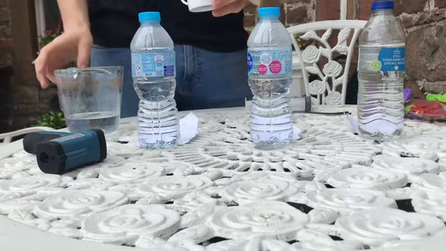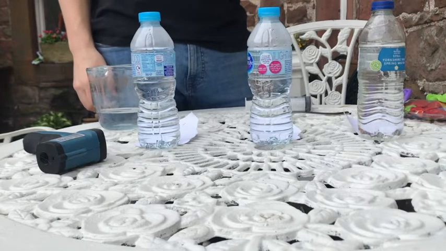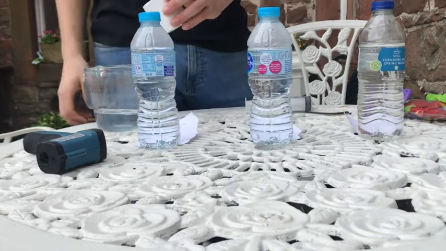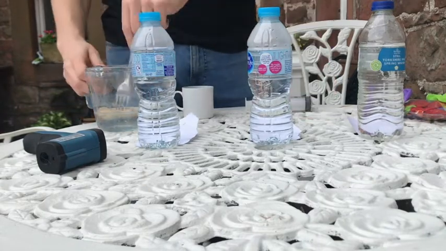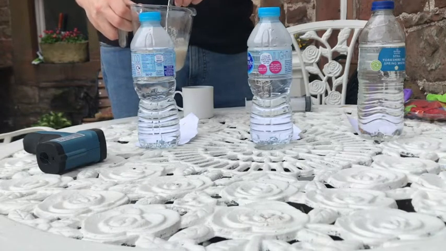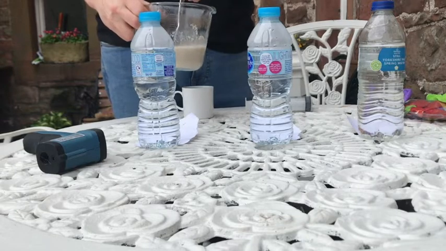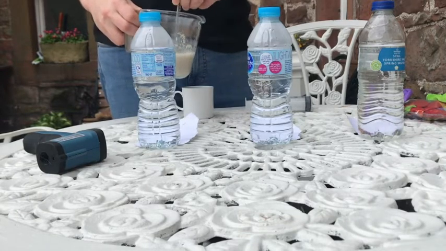Okay, and then in here we have some regular old baker's yeast. I'm going to add it to this solution of tepid water, so again roughly 37 degrees. We're going to mix that up, just while that yeast wakes up.